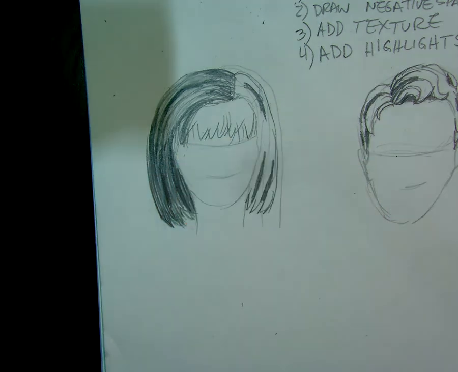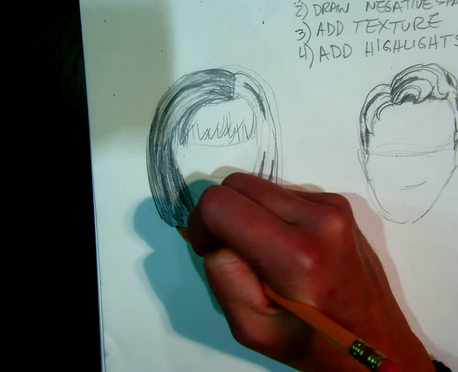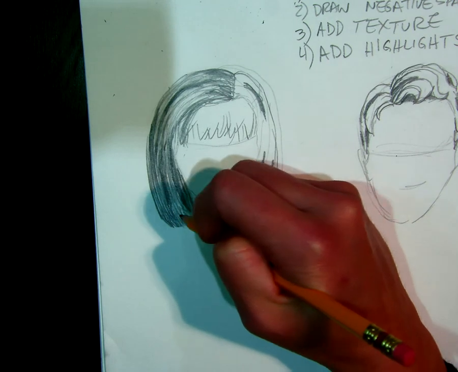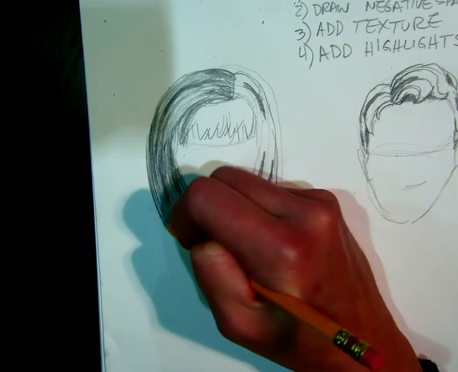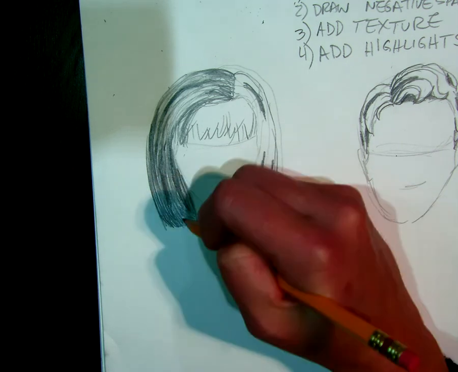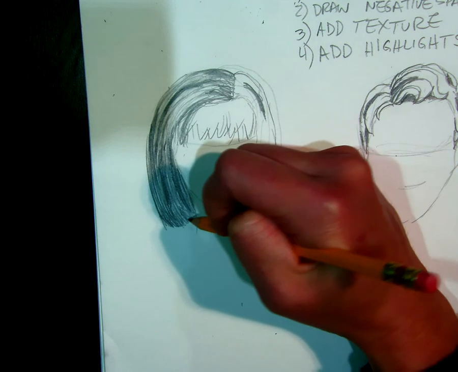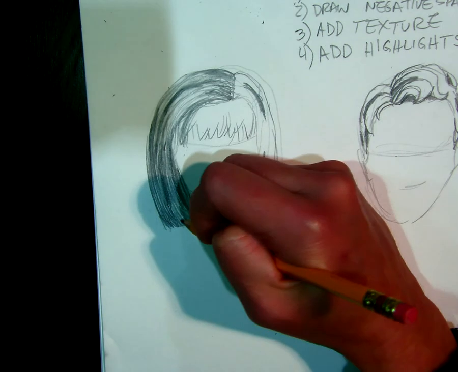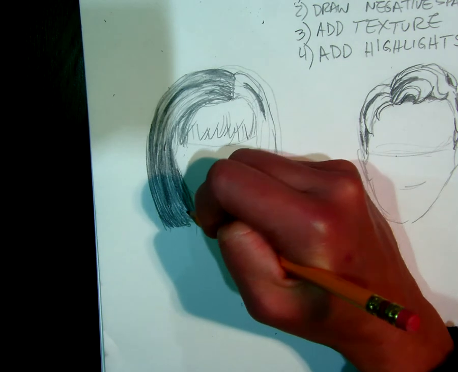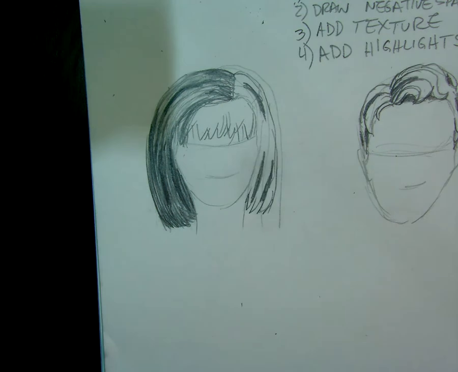I don't want them to look too chunky. I don't want to see the contours, but I also don't want them to look like individual strands. So I do play a little bit with just the ends of the hair to make them look a little bit more natural. Get some loose hairs here and there and blend it in.